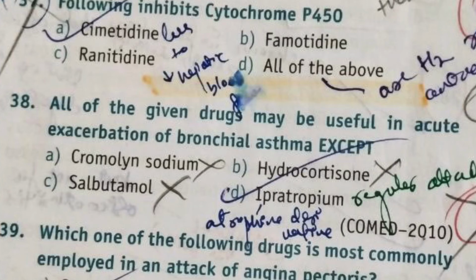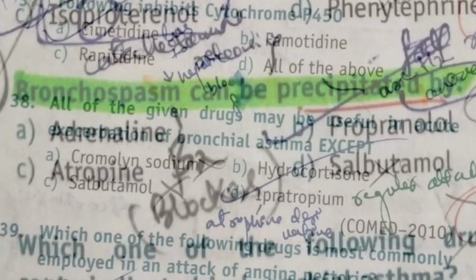Like we know that we have systemic corticosteroids and inhaled corticosteroids, which is very common. So A, B and C, we will use during acute exacerbation, and we are left with D, ipratropium bromide, and they are not used in case of acute exacerbation, but rather they are used in regular attack of asthma.